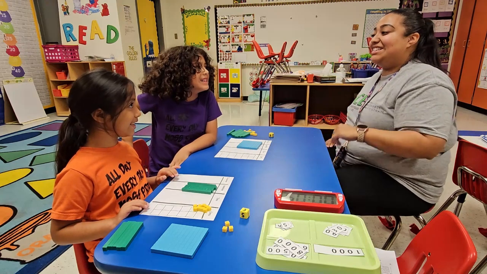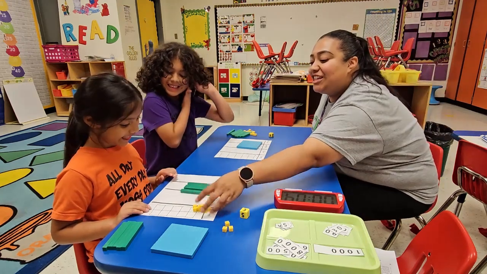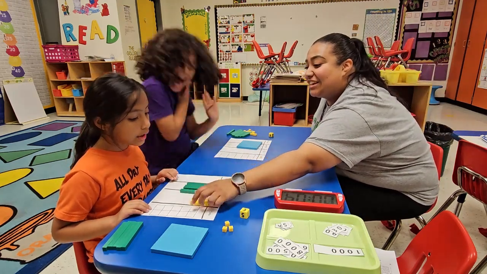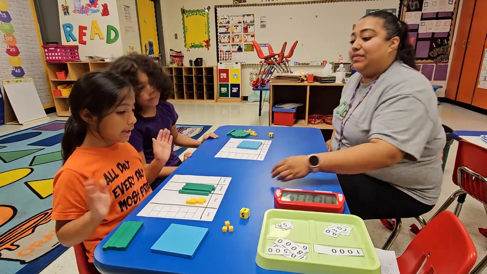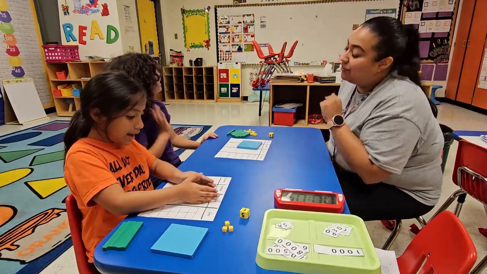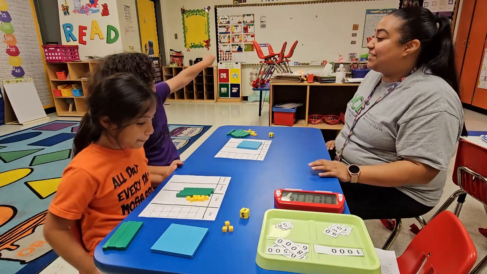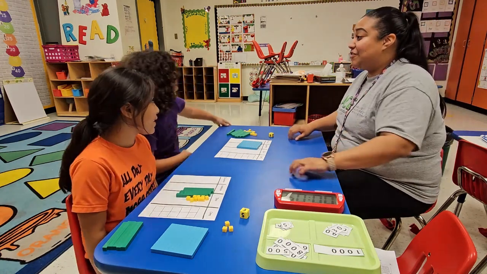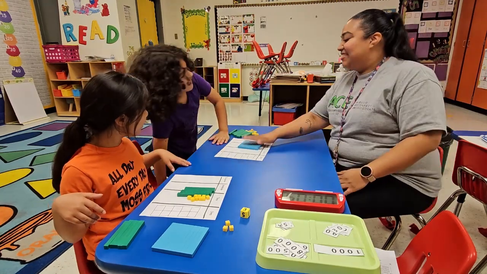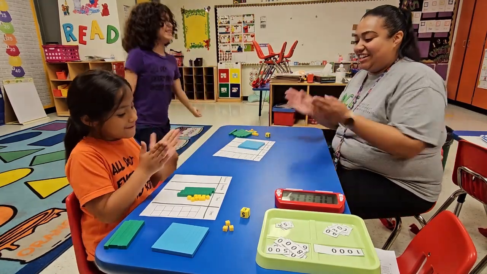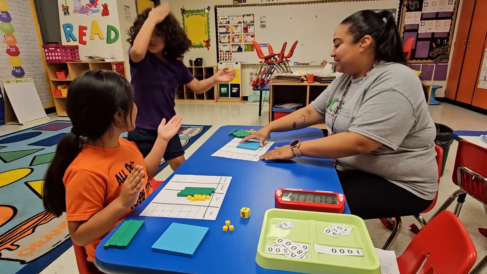Elijah's over here being a great teammate. So 50 and 9. 59. Well, what is that equal? You put your 10s and your 1s together. It is 59. Good job. So Sophia got to 59, and Elijah got to 100. Very good. Kiss your brain. Good job, Elijah.